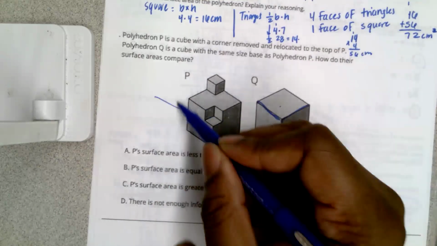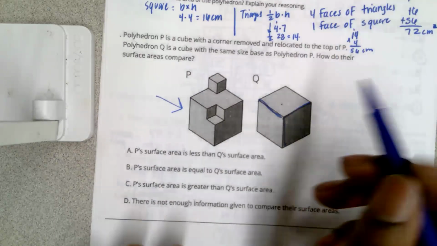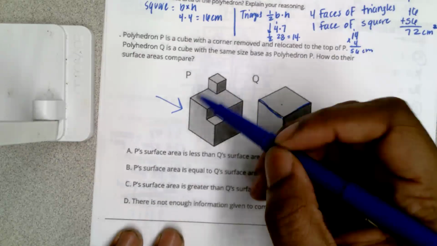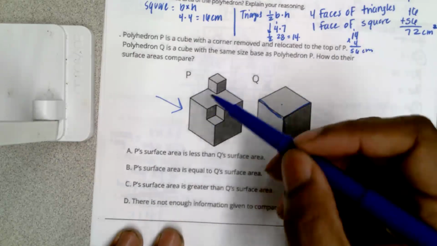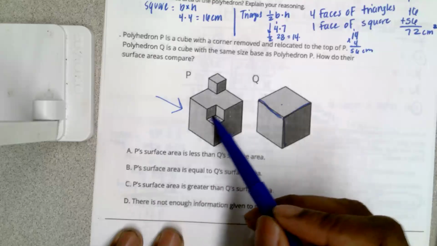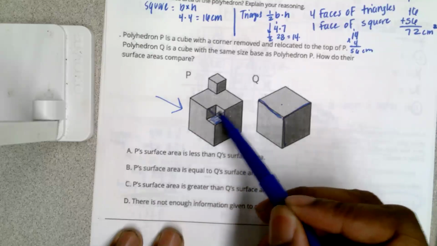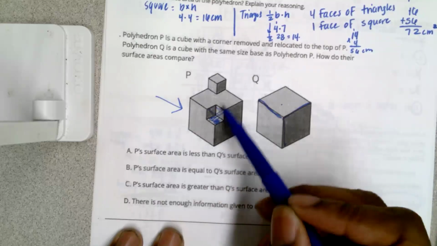But something's different about this, right? Something is removed. But let's look at that, right? If I'm looking at the surface area, this surface is technically covered up. Do you see that? This is a part of this.